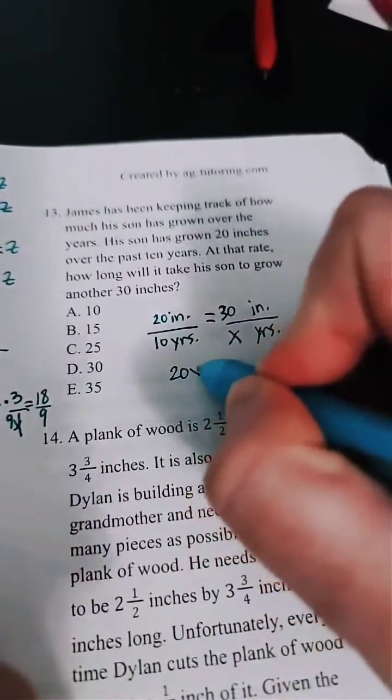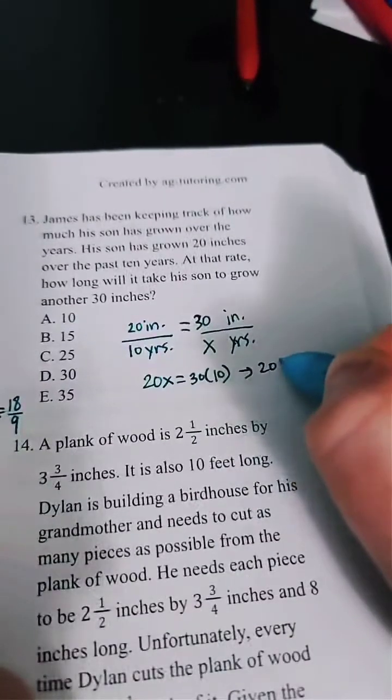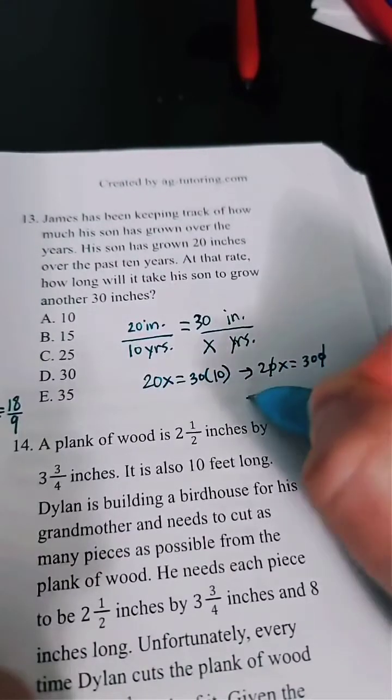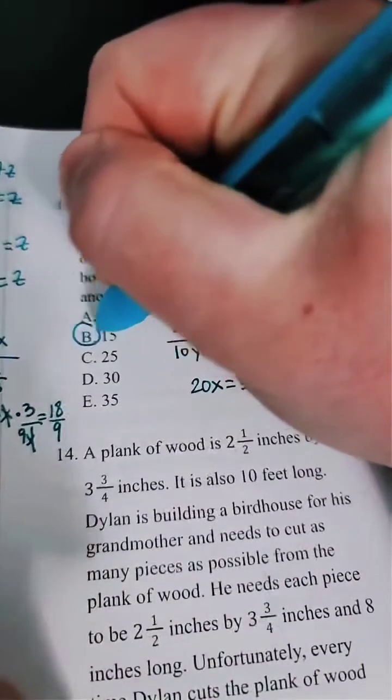So we're solving for the years. Let's cross multiply. We're going to get 20x is equal to 30 times 10. And then that'll be 20x is equal to 300. Cross out the zeros there. Divide by 2 on each side, and you get x is equal to 15. So 15 years. B.